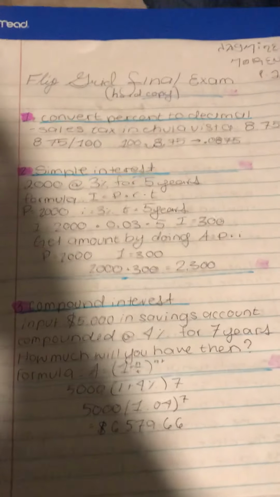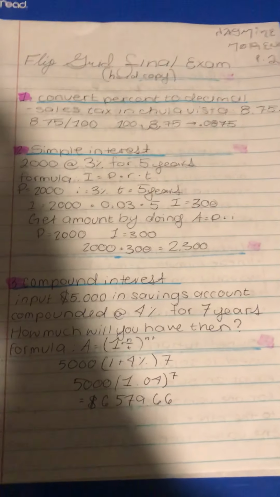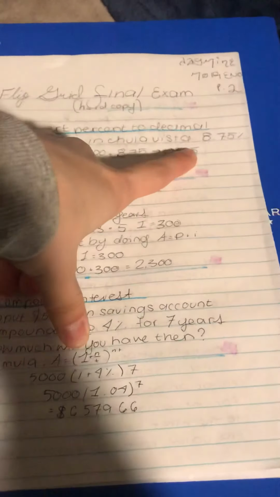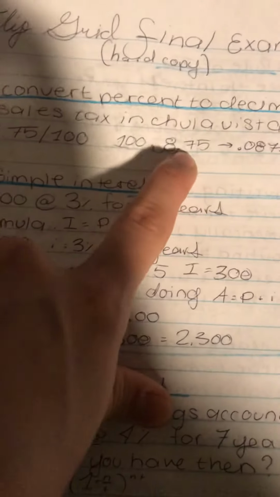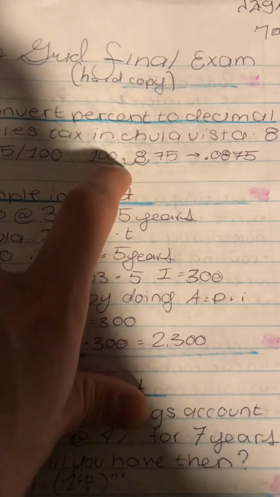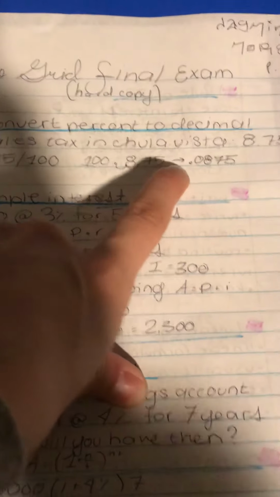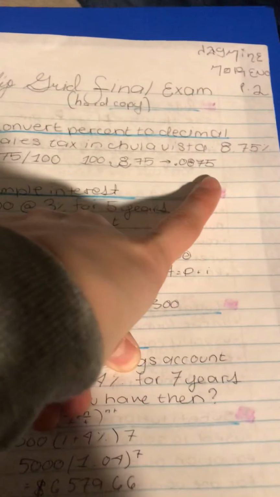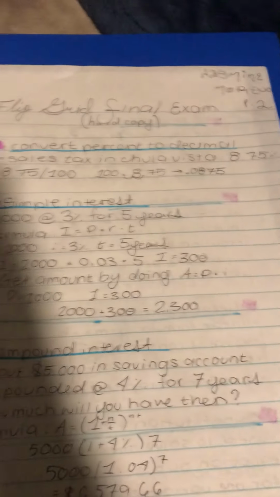So first we have converting percent to decimals. You take the sales tax in Chula Vista, which is 8.75%. To do that, you just move the decimal two places, and that leaves you with 0.0875. And you just converted that to a decimal.